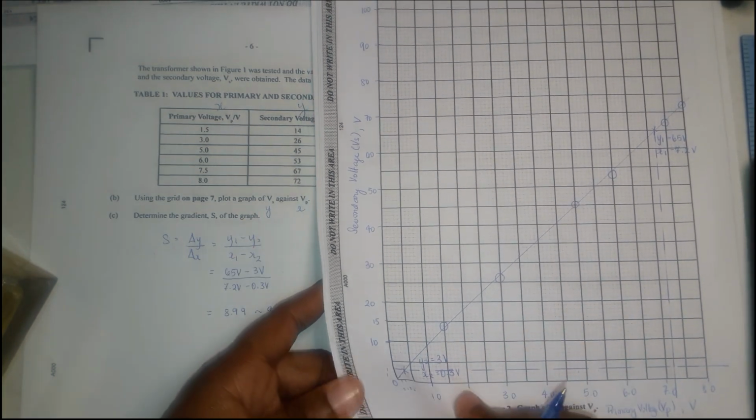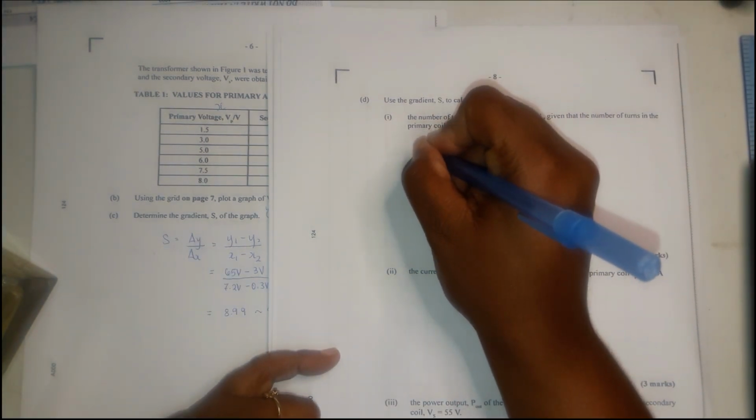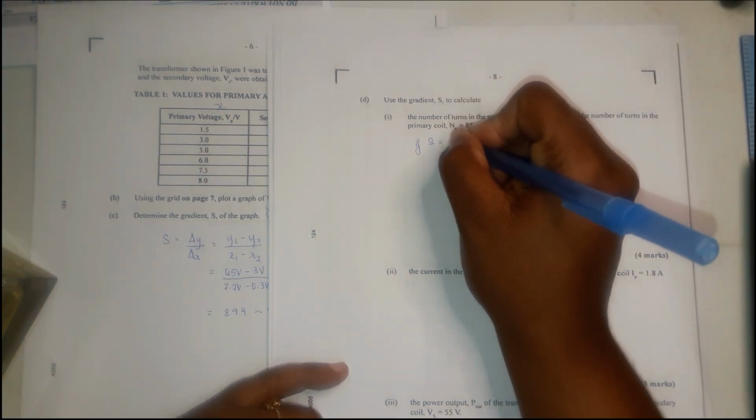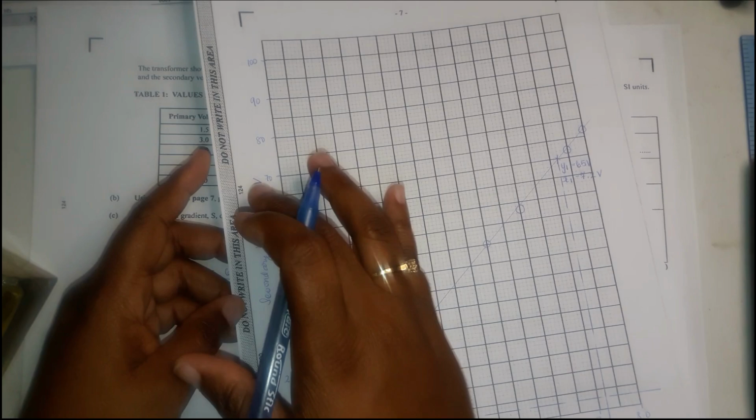Now we're going to use that to answer these questions. It says use the gradient S to calculate the number of turns in the secondary coil Ns, given that the number of turns in the primary coil is Np. If you look at it, the gradient was really Vs over Vp.